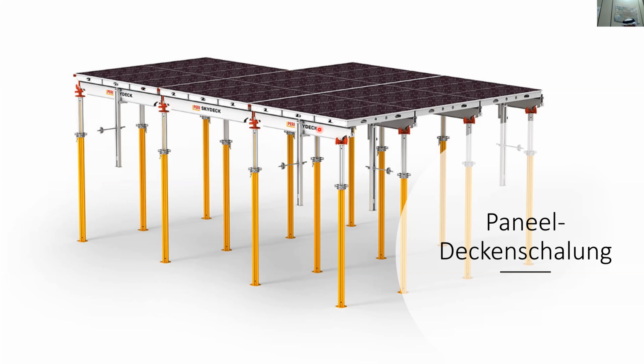And on top you see panels. These are panels, and they have, let's say, a frame also out of aluminum, and there's a coating out of wood, which, after 20, 30 or 40 times of usage, can be changed to a new one. And then here you see a small tape. Again, here you see a small tape.